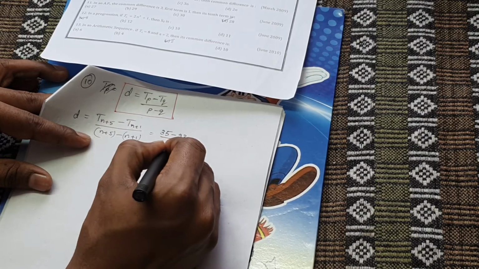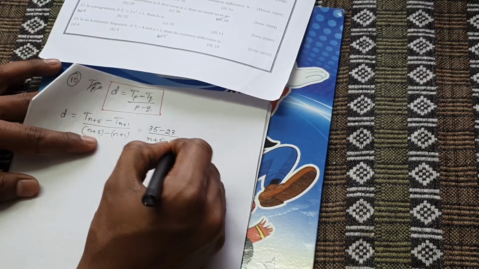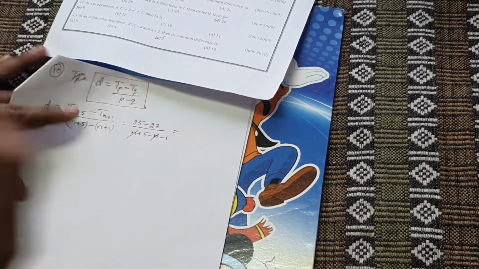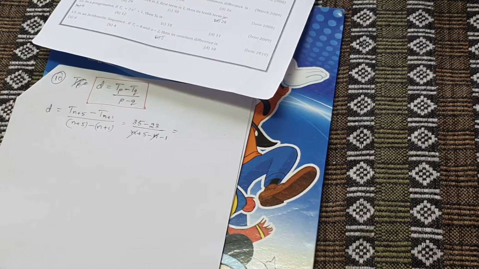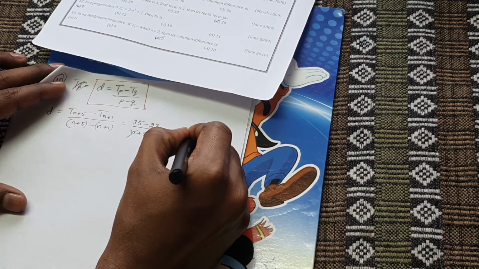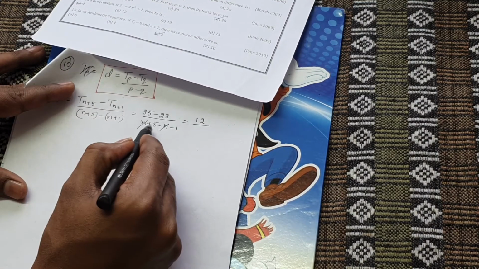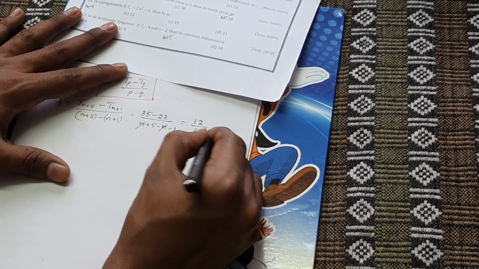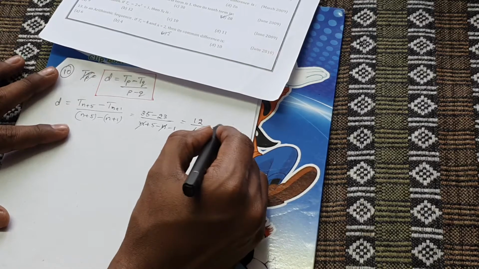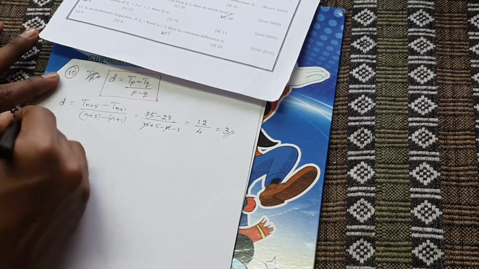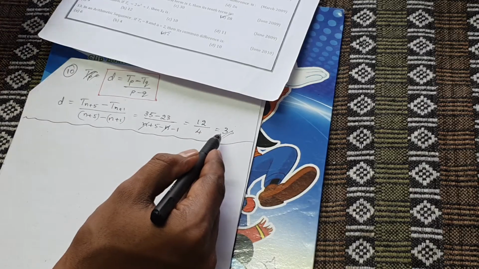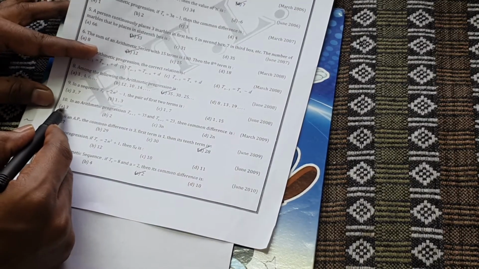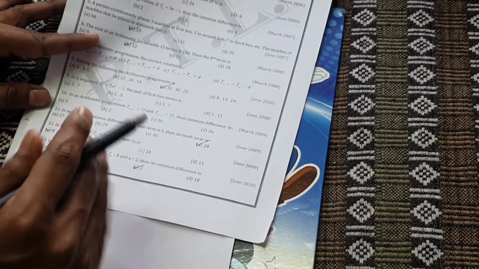So it is n plus 5 minus n minus 1. So plus n minus n gets cancelled. So this is nothing but, now what is 35 minus 23? It's very clear, it is 12 divided by, we can see here, I'll get 5 minus 1. 5 minus 1 is 4. So this is nothing but 12 by 4, we know it is 3. So the common difference for this sequence is 3. So the option is A, which is 3.